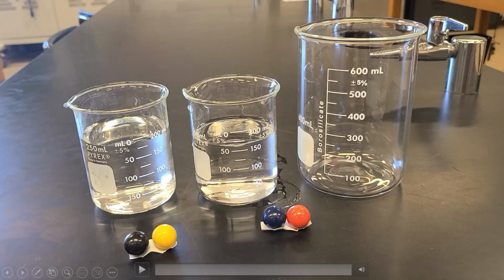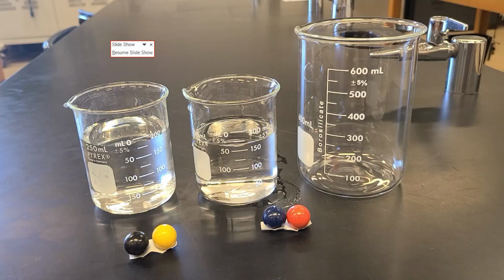Keep your eye on the ions. So to begin, I'm going to play a demonstration here that is showing us the formation of a couple of solutions, and then it's also going to show us how they react together.